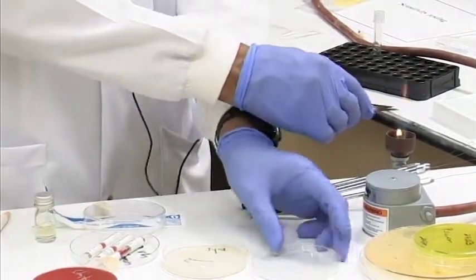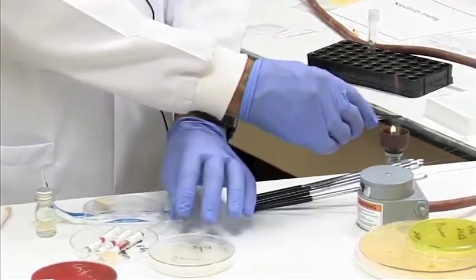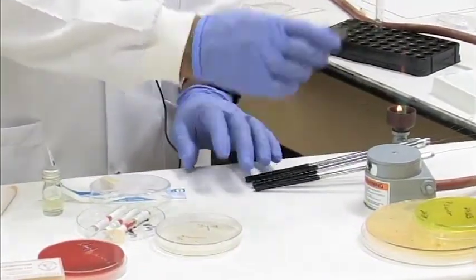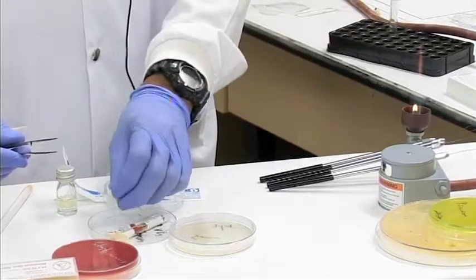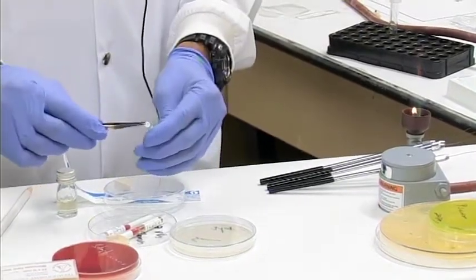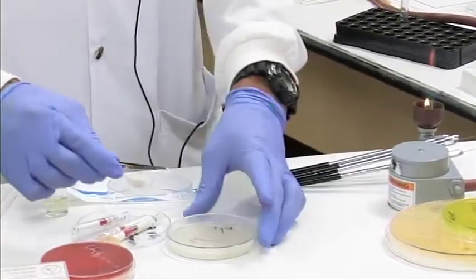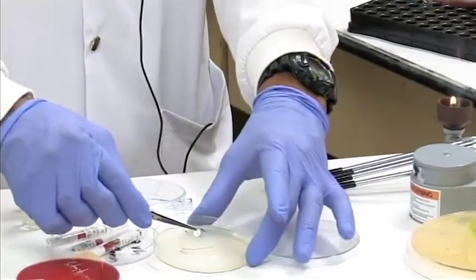Flame and cool again. You might want to keep your plate covered during this procedure. Once it's flame and cooled again, or use a different forceps that has been flame and cooled, choose a different antibiotic, remove it, and apply it onto your agar plate.